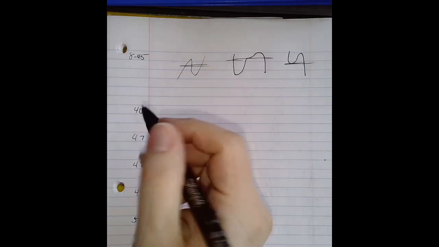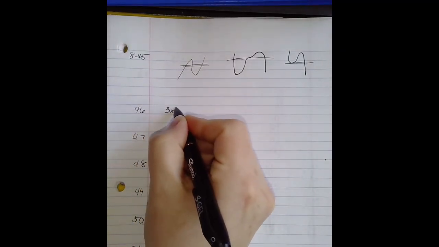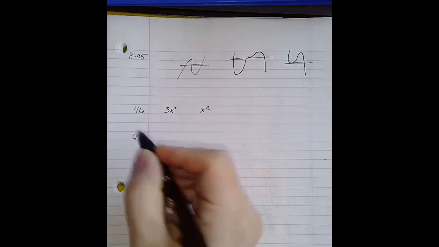Now, in 46, they're trying to get you to notice the difference between the two equations. So they have two exact same equations. The only thing that's different is a 3 in front of the second one, which is that stretch factor, that a value that we've been talking about since, I don't know, the second week of school. So nothing too exciting other than the fact that 3x squared is going to look different on a graph than x squared because it's being stretched by 3.